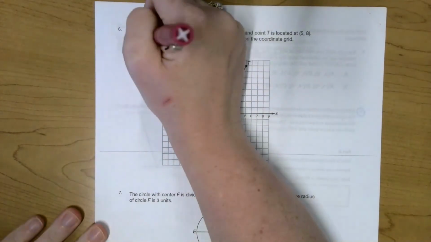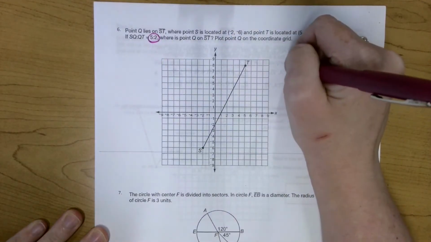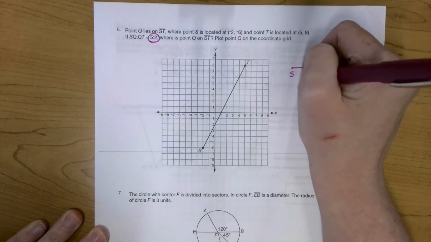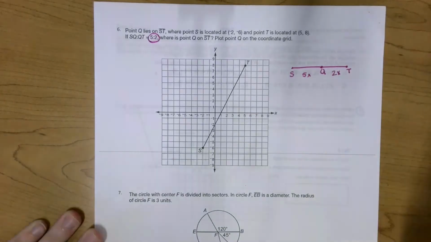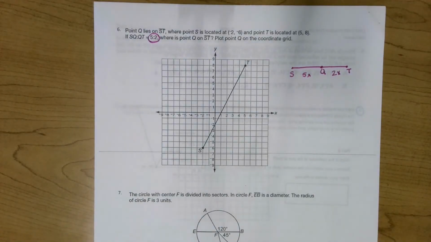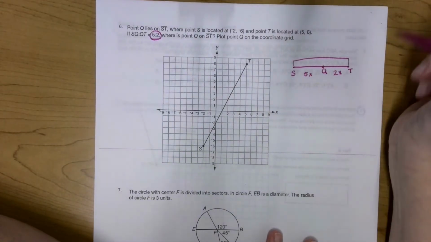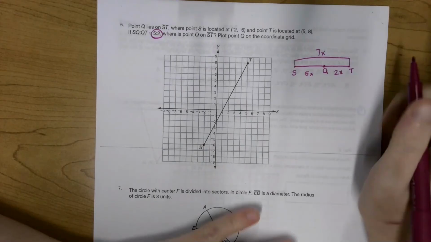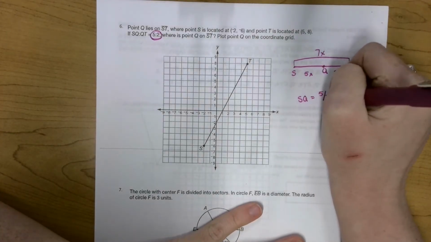Okay, so the ratio is 5 to 2. That means from S to Q is 5x, and from Q to T is 2x. So we have 5x to 2x. Now, what is the total length of S to T? That's going to be 7 times whatever my scale factor is, or 7x. So SQ is 5/7 of ST.